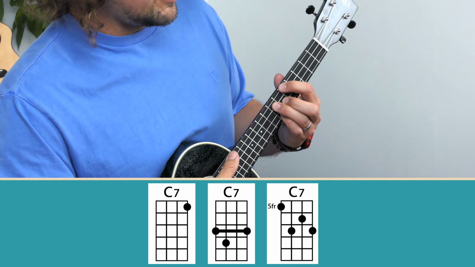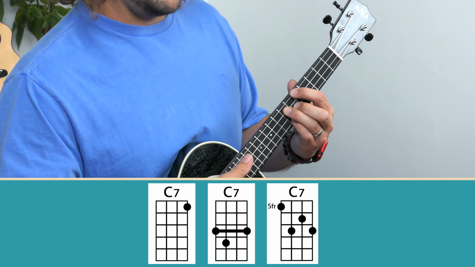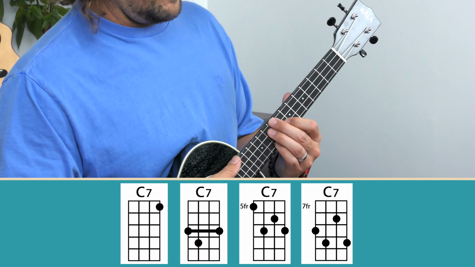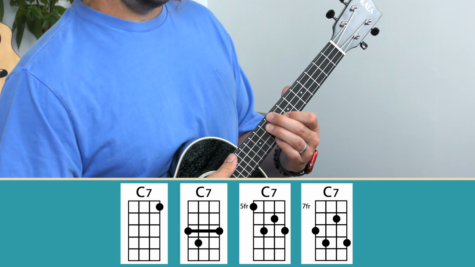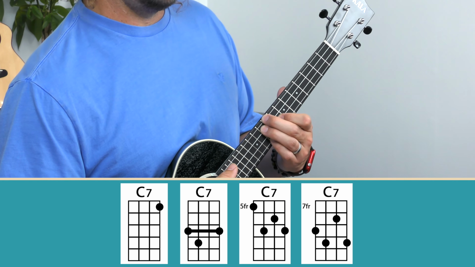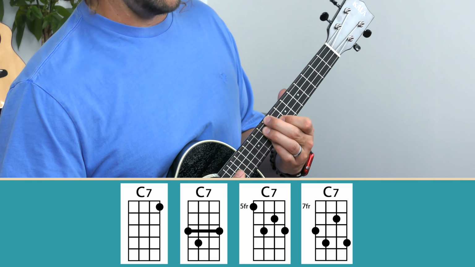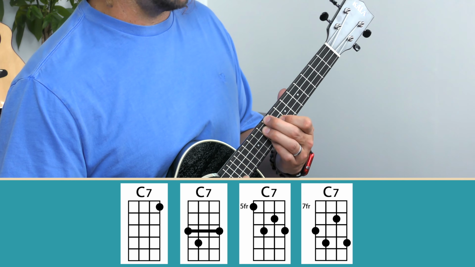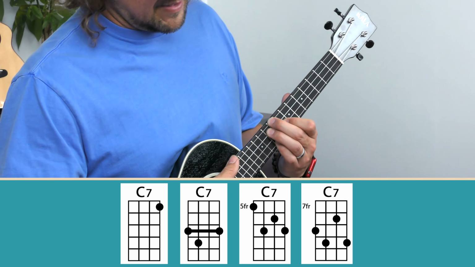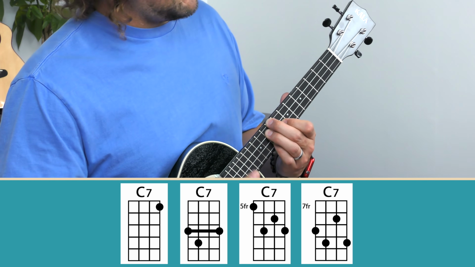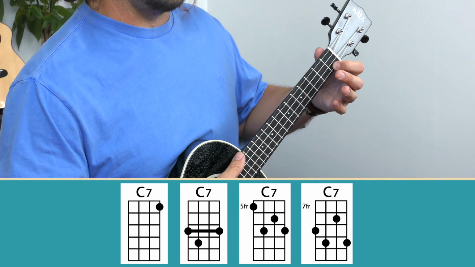So this is our second inversion, and then our third and final inversion here is played up here, where we have our 3rd on the top, our flat 7 on the C string, our root, key component here, on the E string, and our 5th is on the A string. So I would practice going through your inversions here.